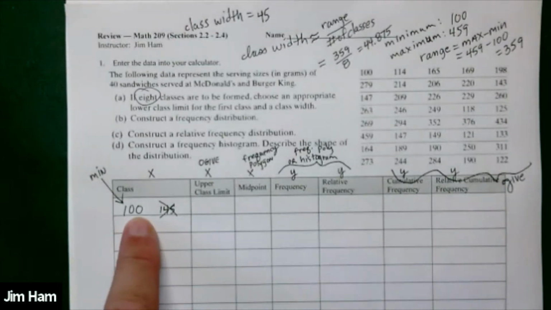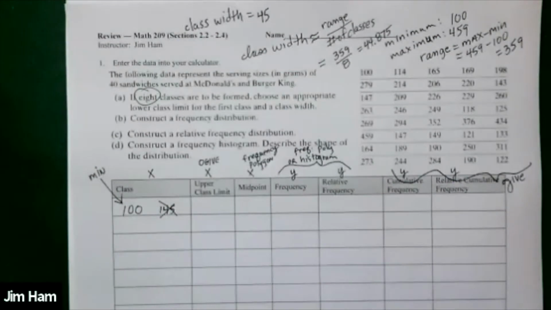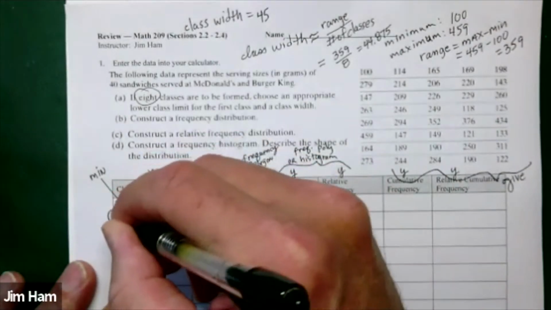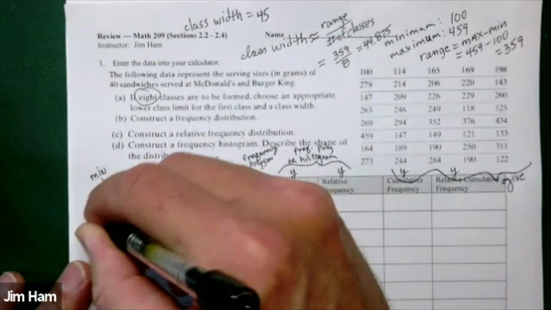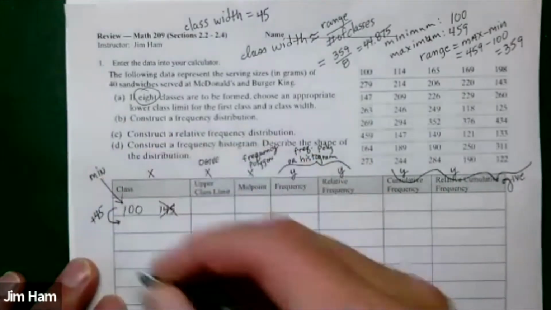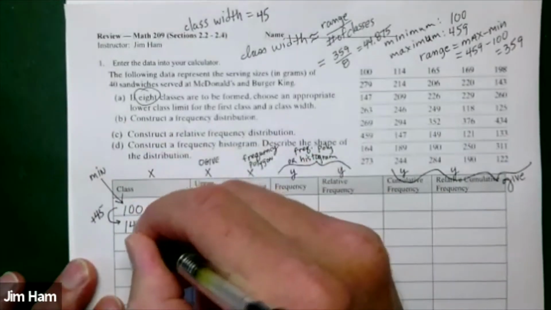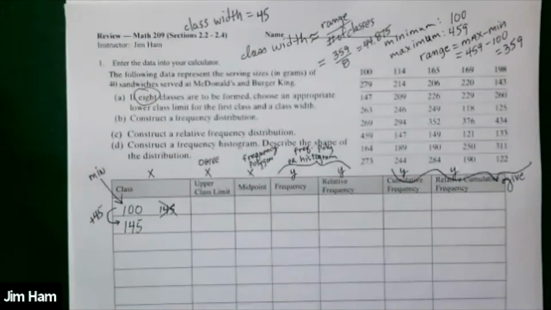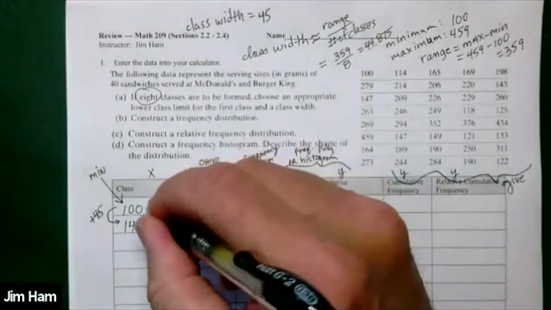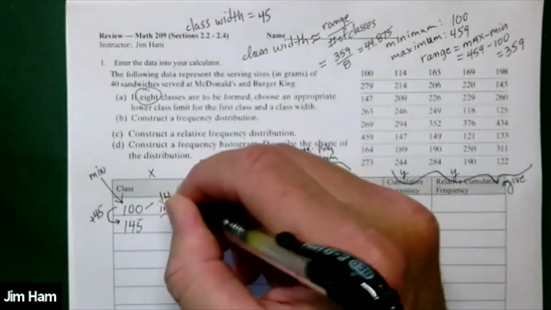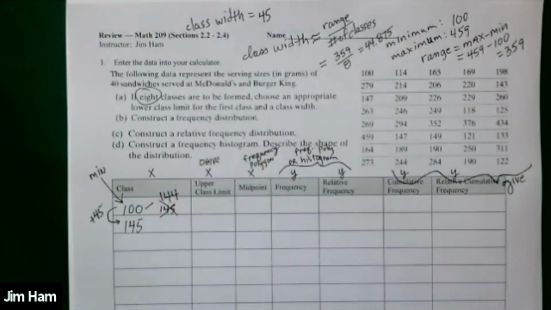Because if you started at 101 and counted from 1 to 45, you'd have 45, plus the 100 would give you 46 data values. We don't want 46 data values. So the way that you're going to use the class width is you're going to add 45 to the 100, and that becomes the beginning of the next class. So that means the end of the first class, the upper class limit, is 144.